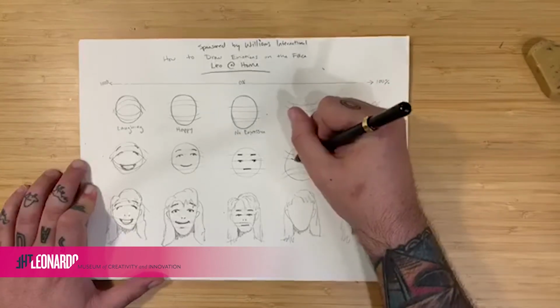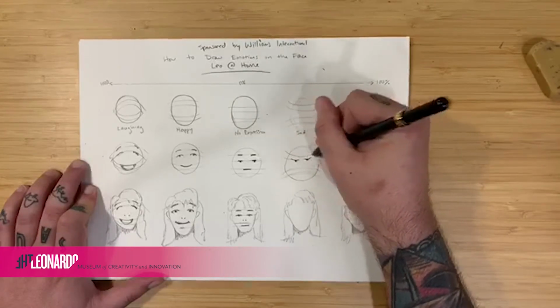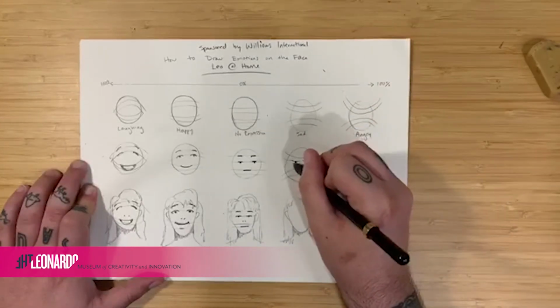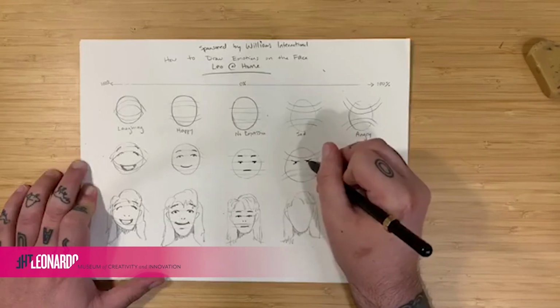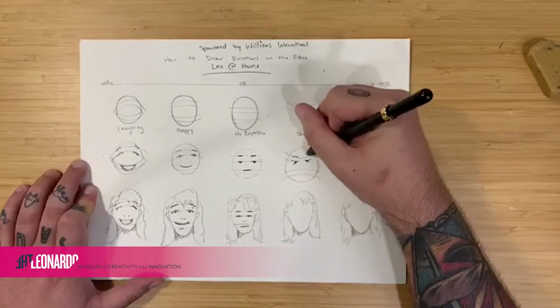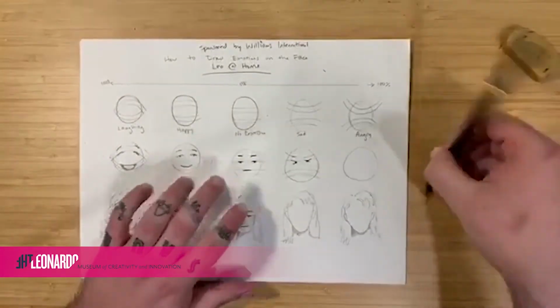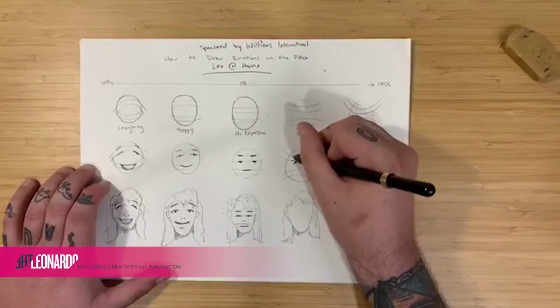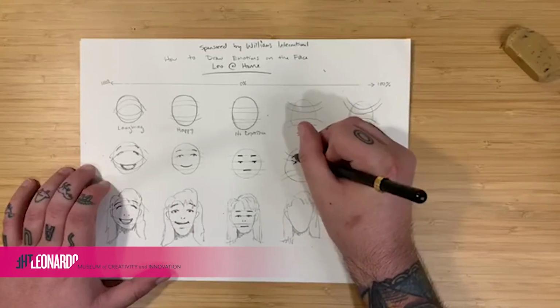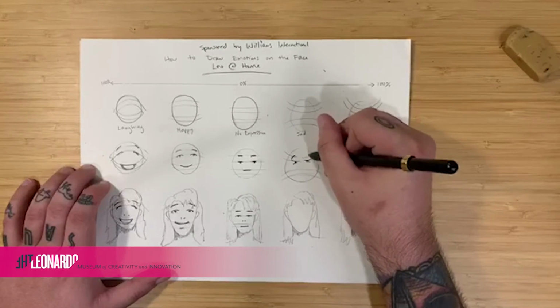That expression, right? Okay. Now, what I do also know about our eyebrows when we are looking at making things sad, this is one that we're going to kind of deviate a little bit from and make them arch on the outside like this.